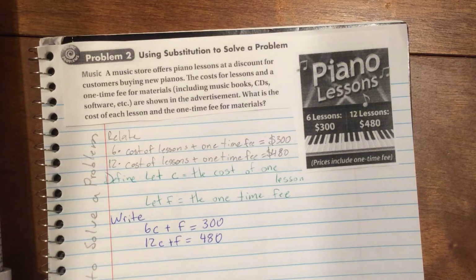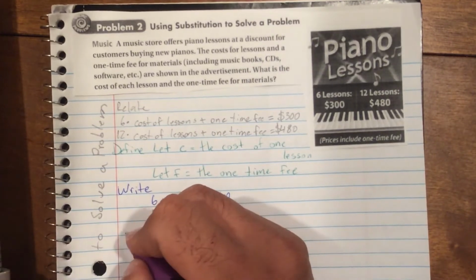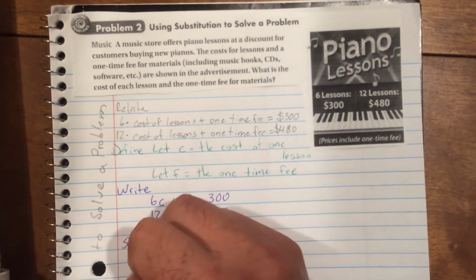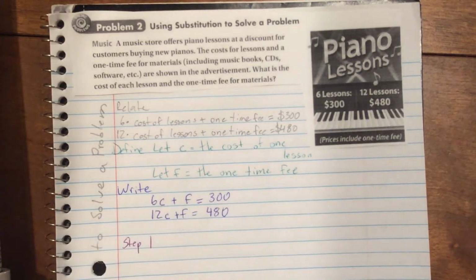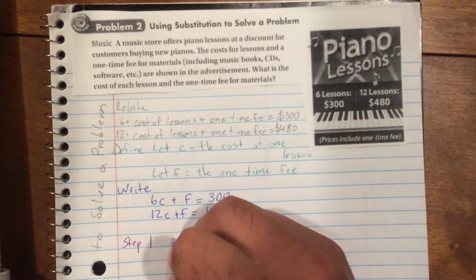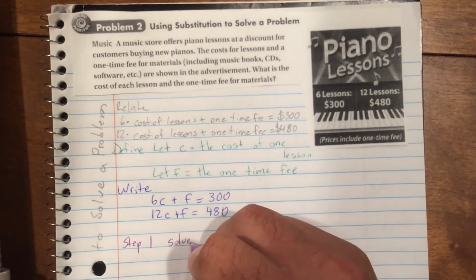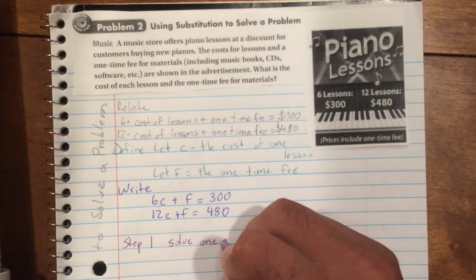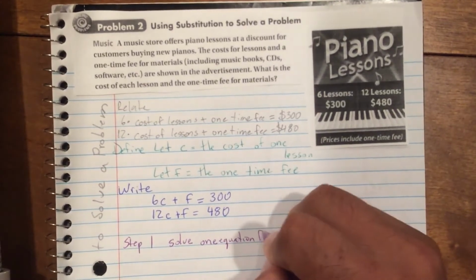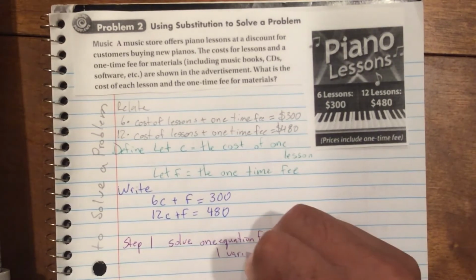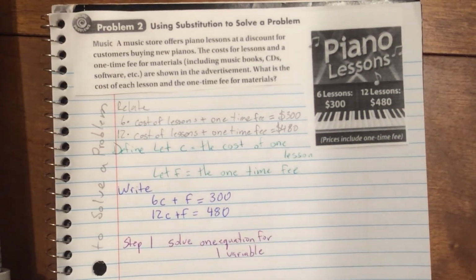So we're going to go back to our steps. All right, so step 1. Solve one equation for one variable. All right, so we're going to go ahead and do that. So these are both pretty okay. So let's go ahead and solve for the first one.